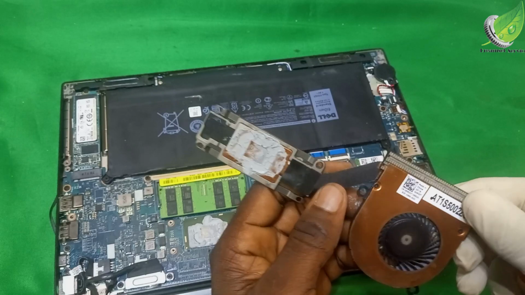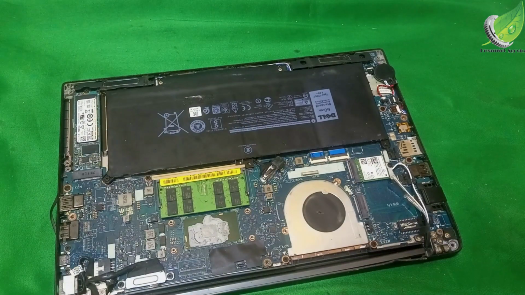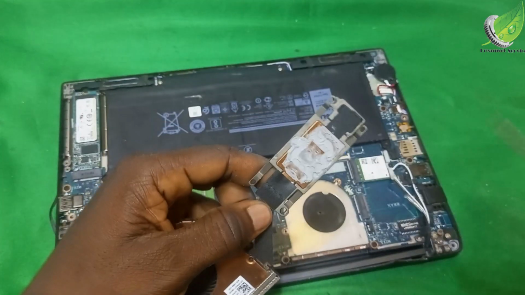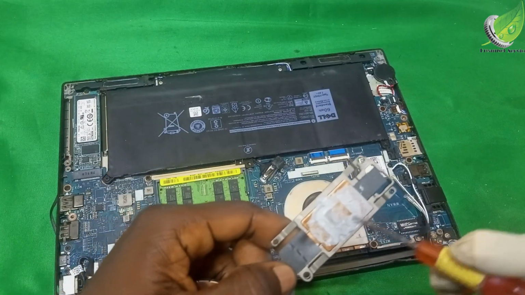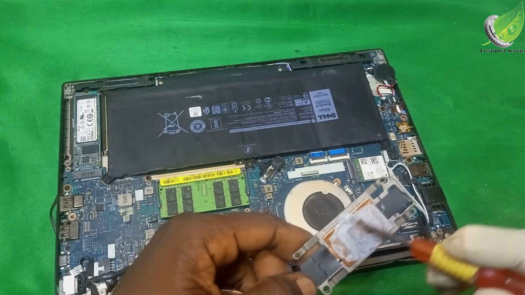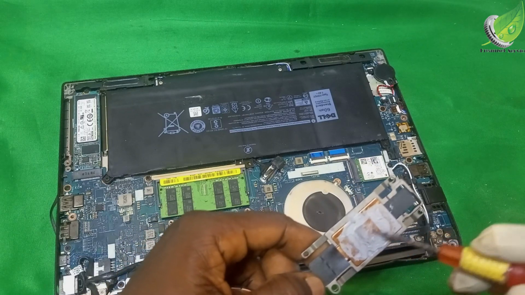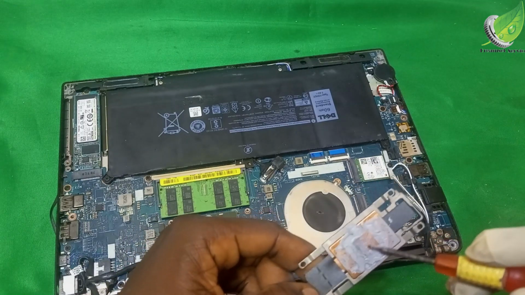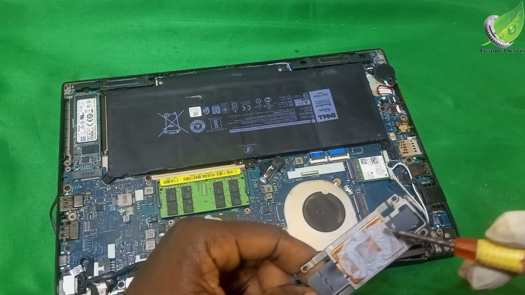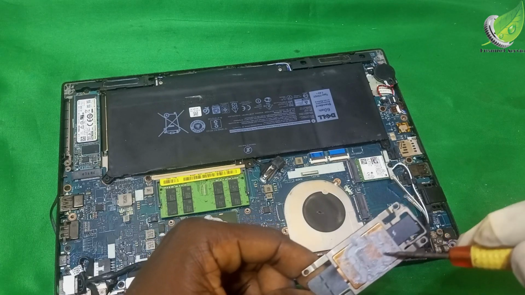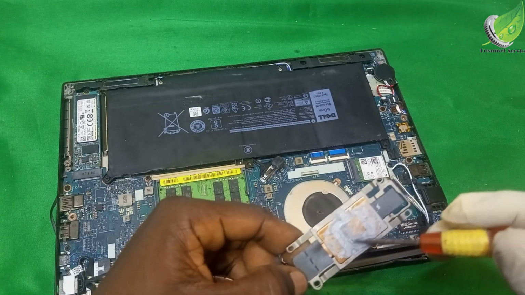Now at the other end of this heatsink, you will notice that we have some paste there. You can see this paste. Over time, this paste will get dry. When it gets dry, it will not be able to perform its function anymore, which is to act as a coolant to the heatsink.